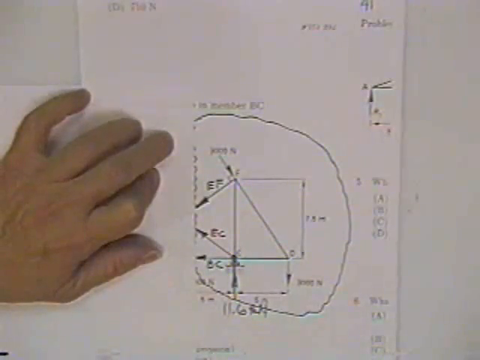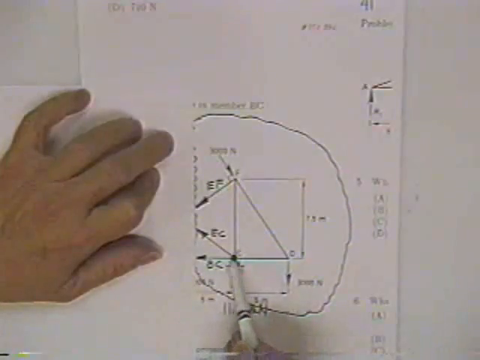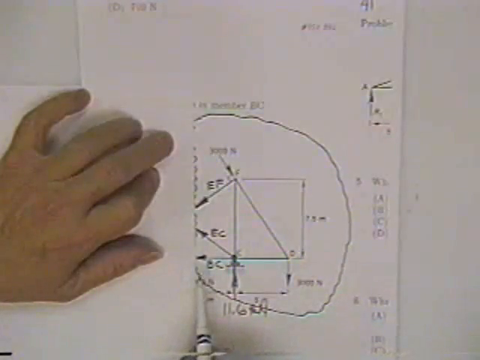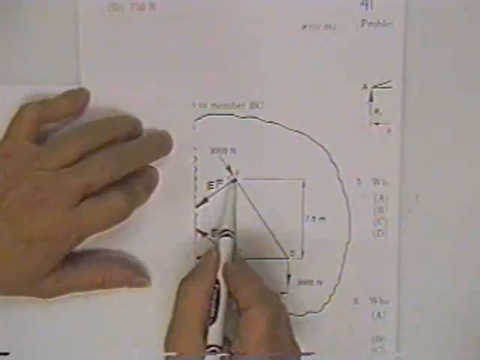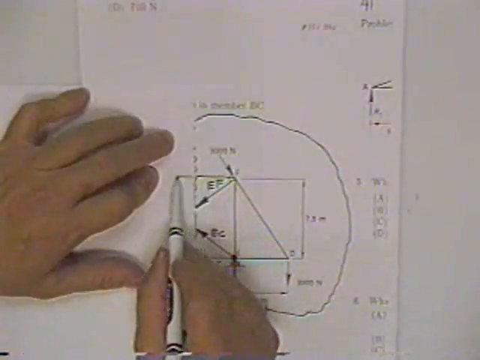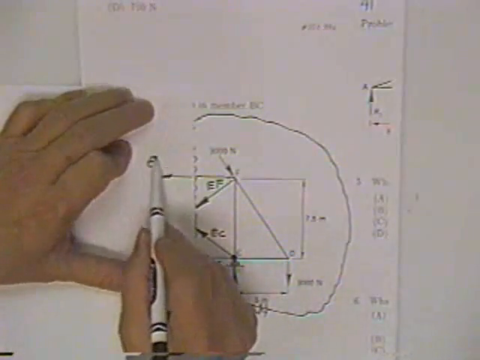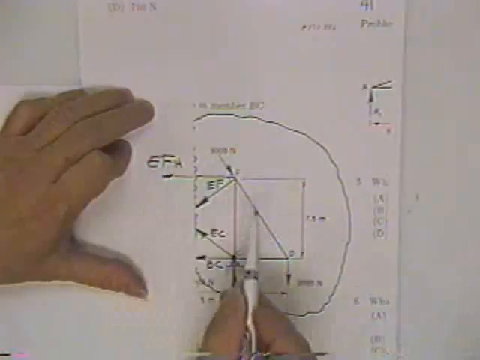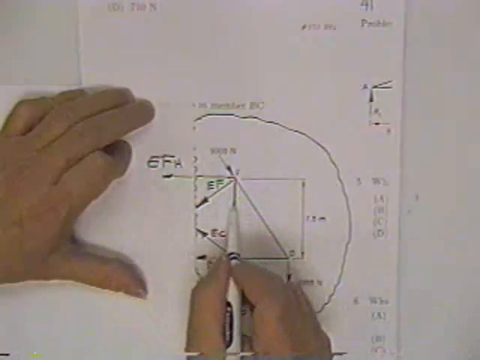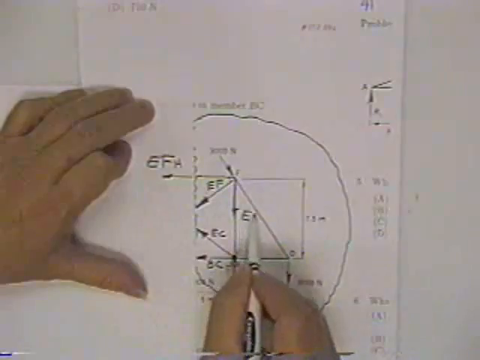Now you'll have to be a little careful with EF, because EF isn't going to have a nice moment arm. In order to get EF, you'll have to show EF horizontal. Go ahead and break it up into two pieces, EF horizontal and EF vertical.